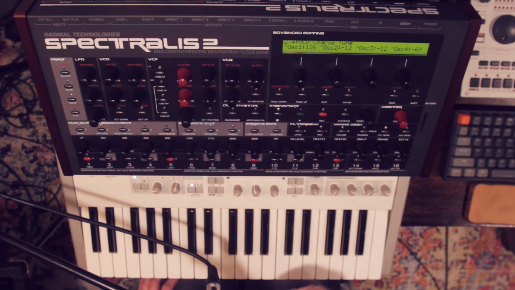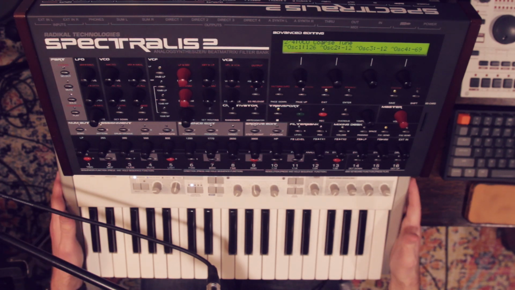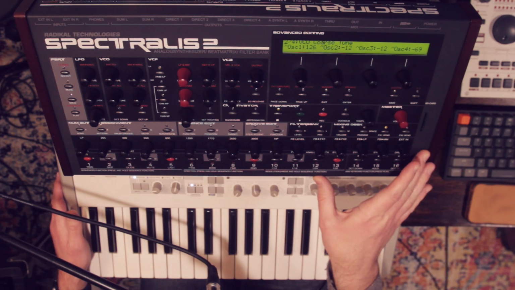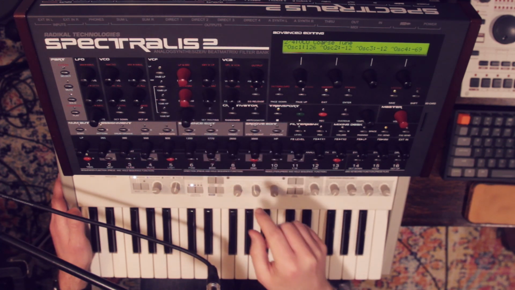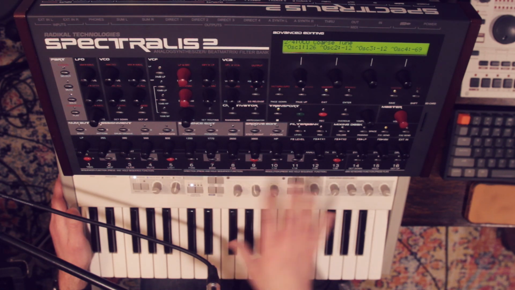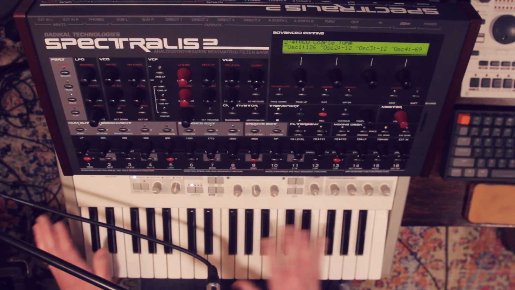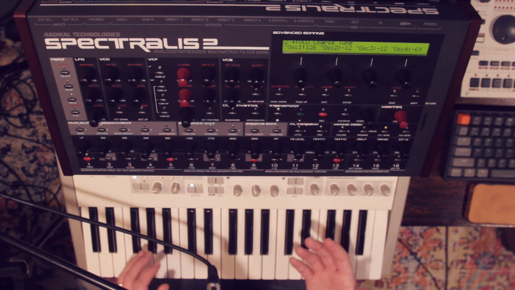Hello everyone. What I was showing you is using the Spectralis as sort of an external processor to create a paraphonic synthesizer using it and some other device. So right now I have my Access Virus hooked up to the Spectralis 2 through the external inputs and have that routed through the 24 dB low pass filter. What you're hearing from the Virus is actually a very, very basic patch, but because of what you can do with it through the Spectralis, it sounds a lot richer.